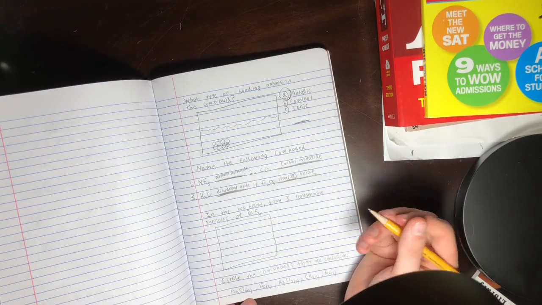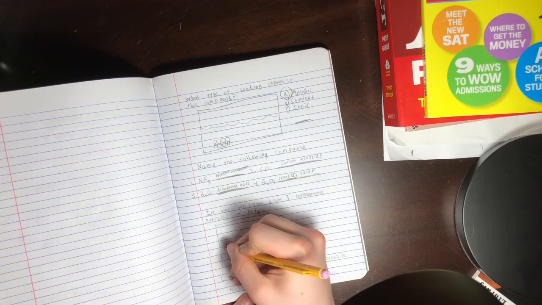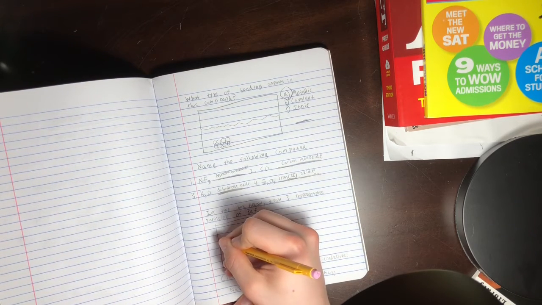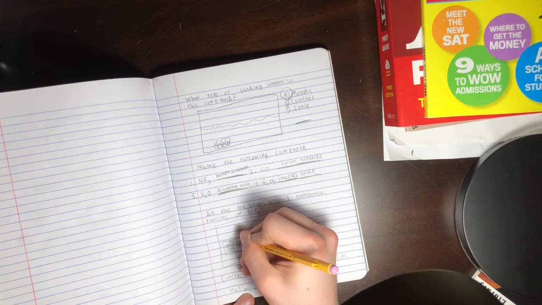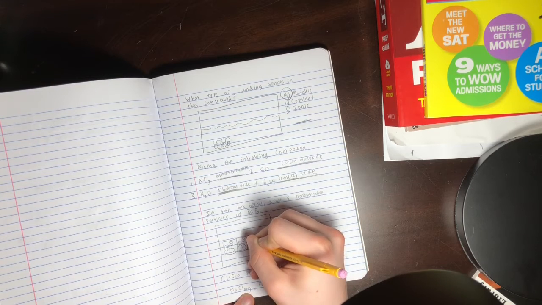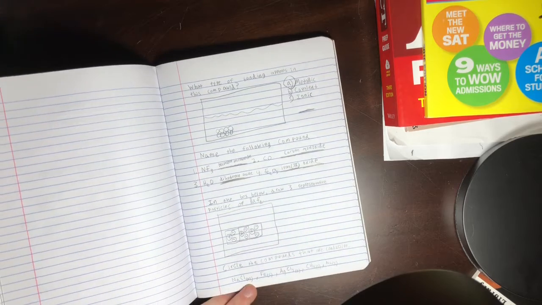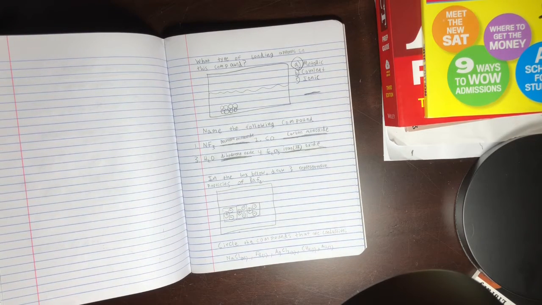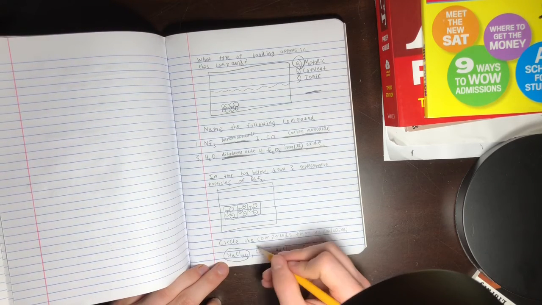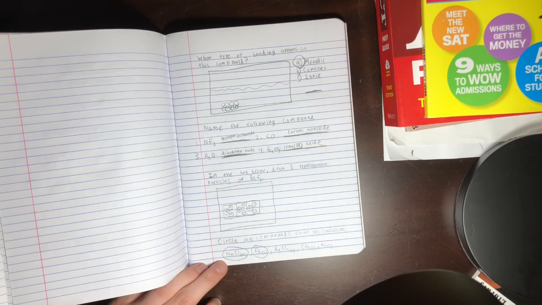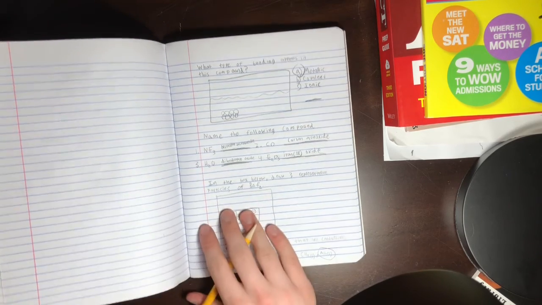Three representative particles of BaF2 would look like this. This is one. I'll box them off so that you know which is each. And the conductive compounds here would be NaCl, Fe, and Au solid. Okay.